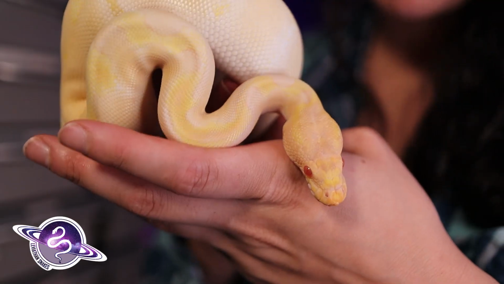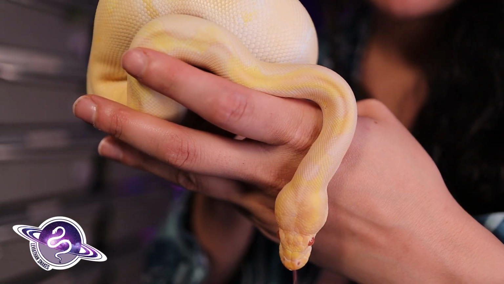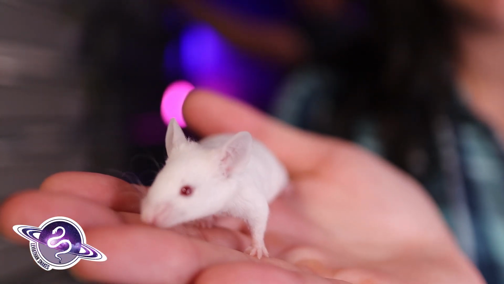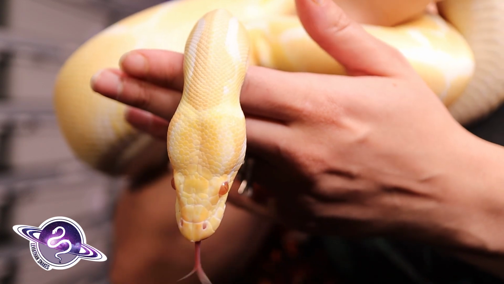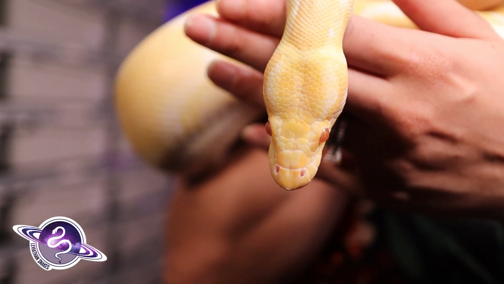Whereas in an albino, it will also affect the blood vessels in their eyes almost all of the time, resulting in this pink, red eye color, both in the whites and in the pupils. So it's very easy to tell that something is albino rather than leucistic, because if it has red eyes, it is definitely albino, versus if it has colorful eyes, it is most likely leucistic.